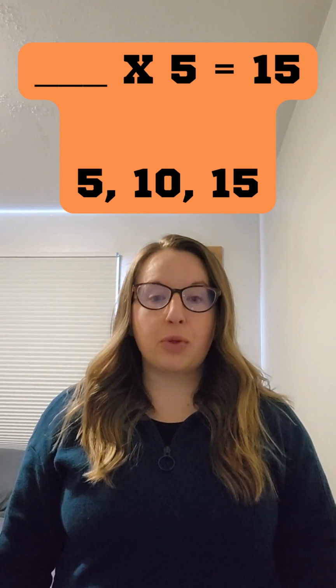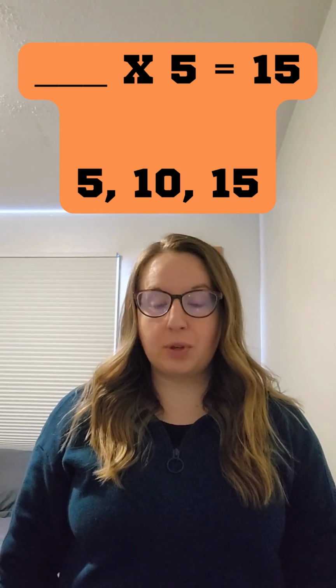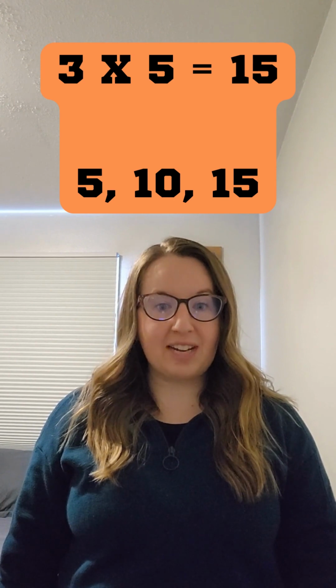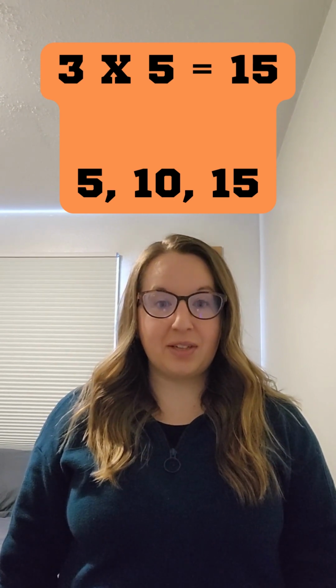And we skip counted 3 times. This means there are 3 groups of 5. That means the missing factor in this equation is 3. So 3 times 5 equals 15.